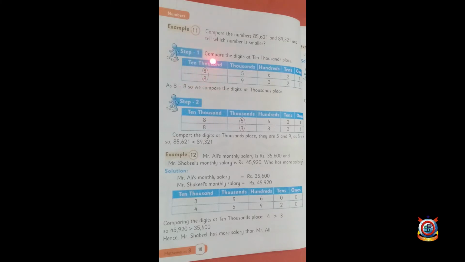In first step, compare the digits at 10,000 place. In this place value chart, first of all, you will start with 10,000s. You will not start with ones. First of all, you will start with 10,000s place value. Now look at this.